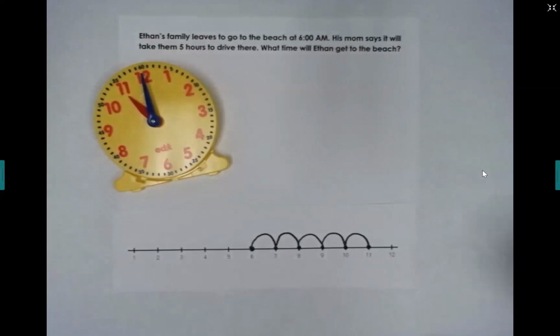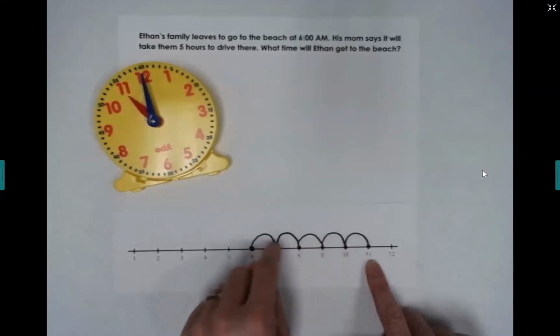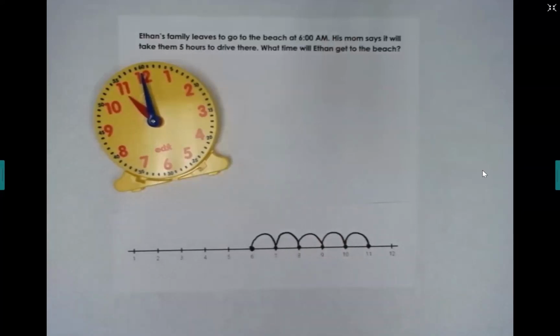First grade students will also explore scenarios where they might know they left to go to the beach at 6 o'clock. They know the start time. They got to the beach at 11 o'clock. They know the end time. And then what they have to determine is the elapsed time, right? So they would make these hops and figure out that, oh, it took them 5 hours to drive there.